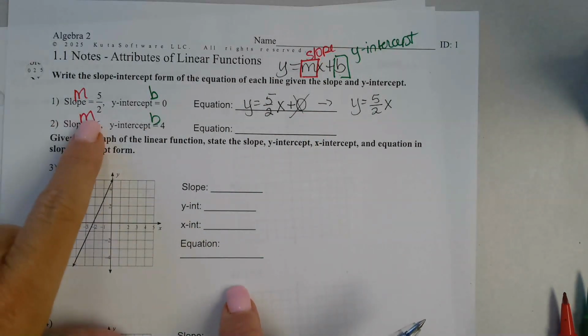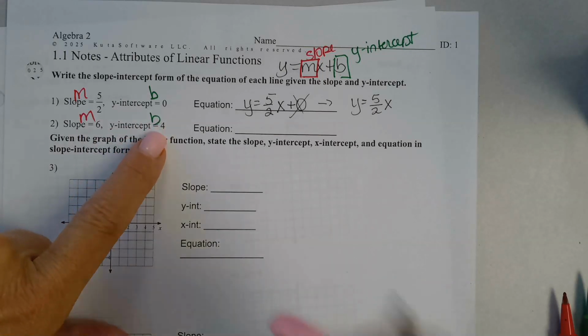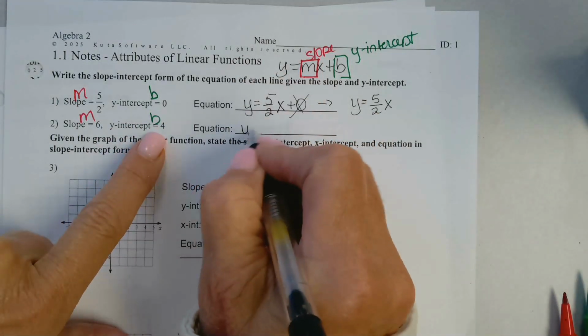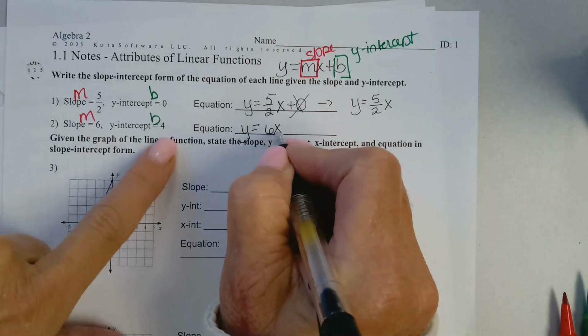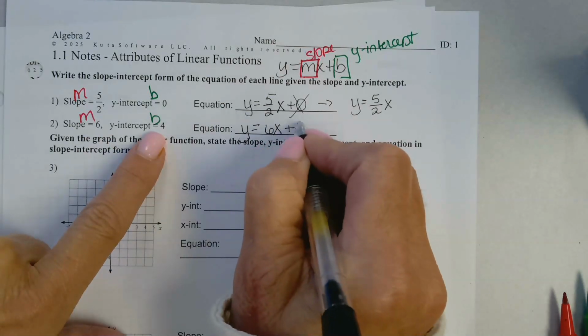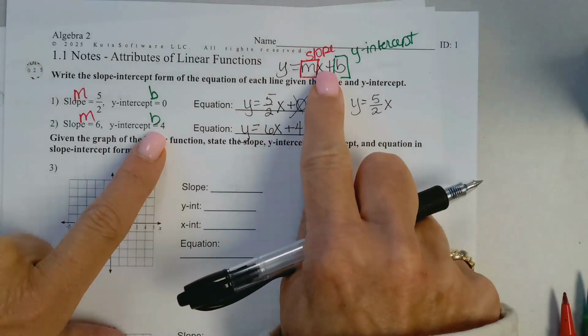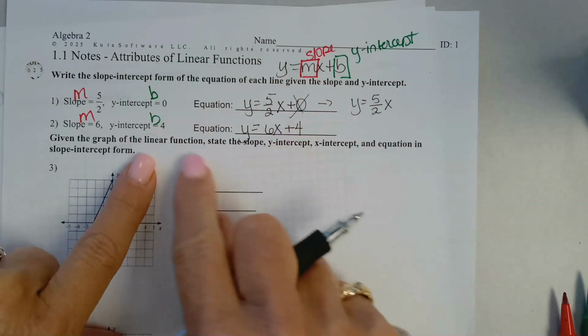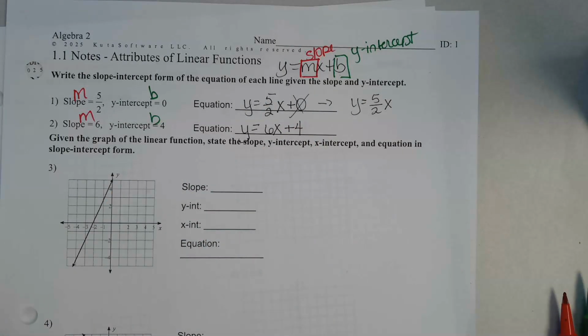The second one, where we've got a slope of 6 and a y-intercept of 4. So we'll plug those in. 6 goes in place of the m, 4 goes in place of the b. Now, if this sign changes from a positive to a negative, it's because we plugged in a negative y-intercept. But right here you can see we stayed with a positive value.